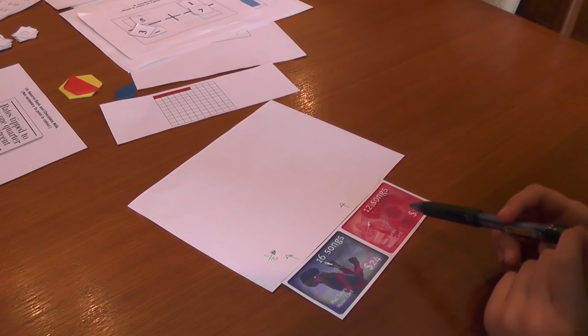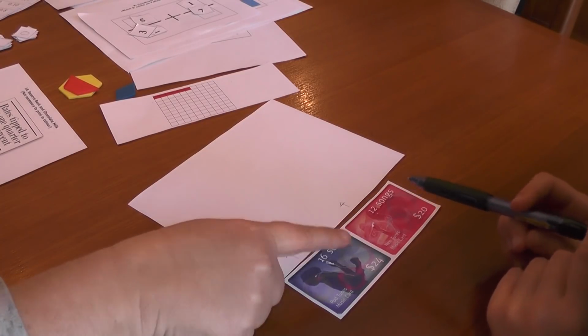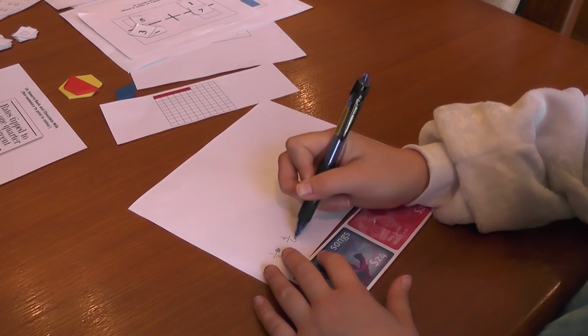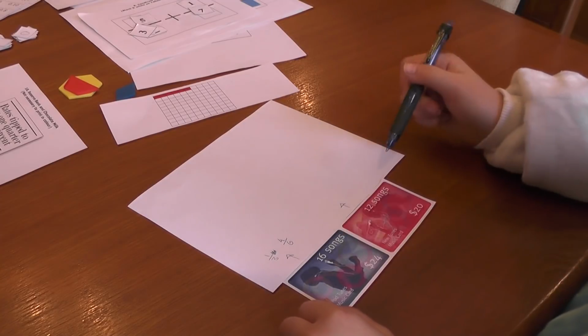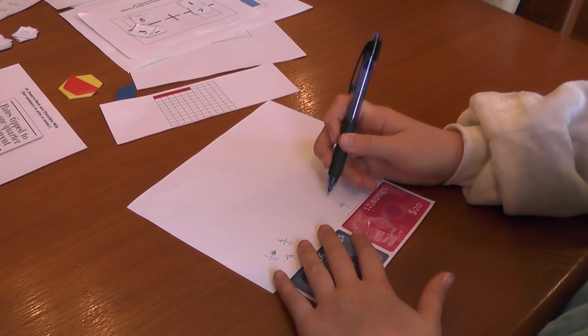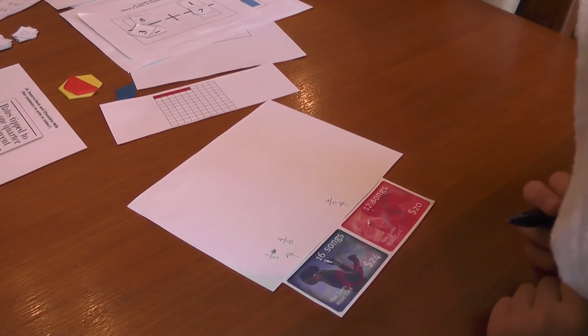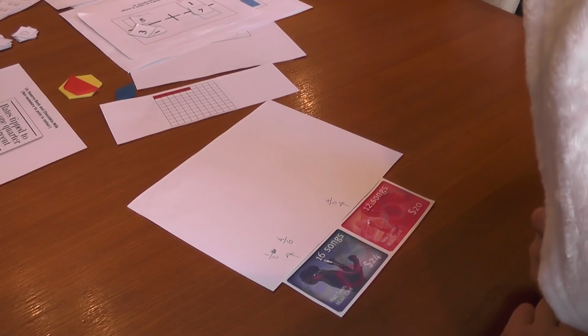That one is 4 over 6, and that also equals 1/3, which is what I wrote earlier. Or 4 over 5. And how many times does 4 go into 12? 3 times.